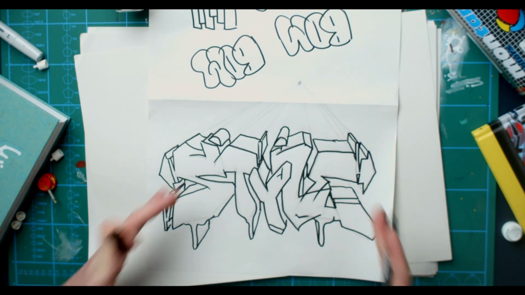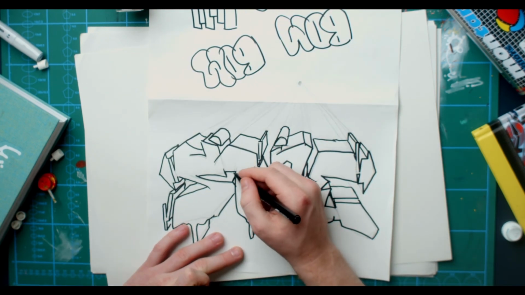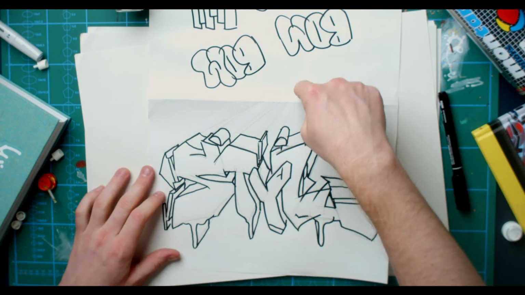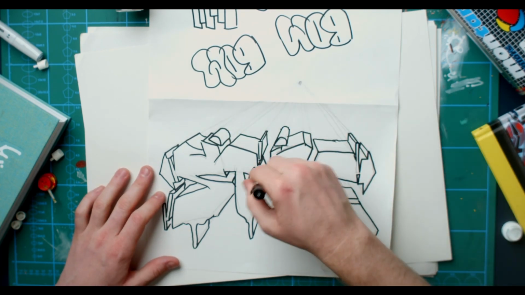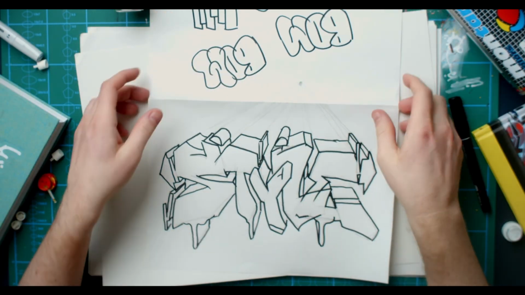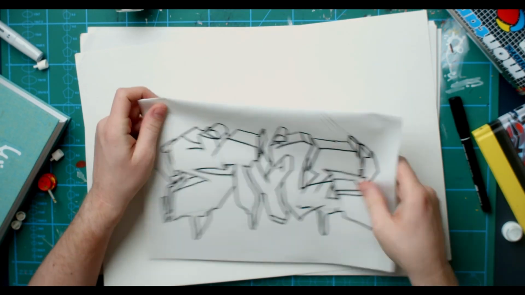So now you can see that everything is just going towards this point. And you can place this point all over the sketch. You could also have placed it in the middle, and then it would look like everything would go into the piece, and that also looks super cool.